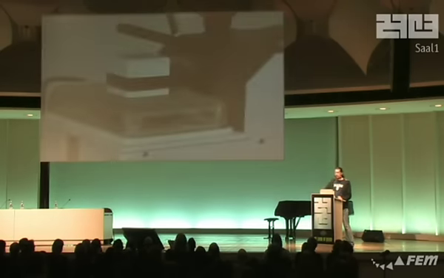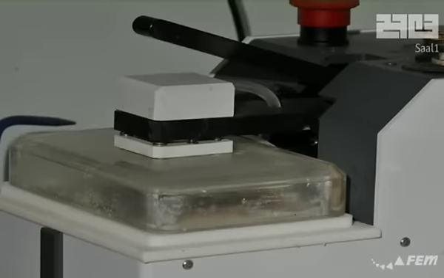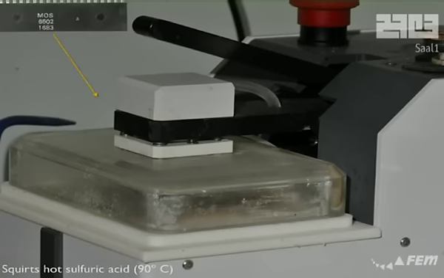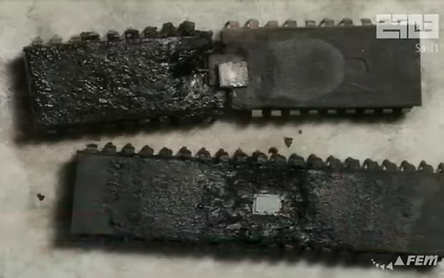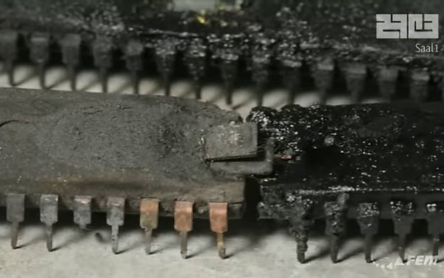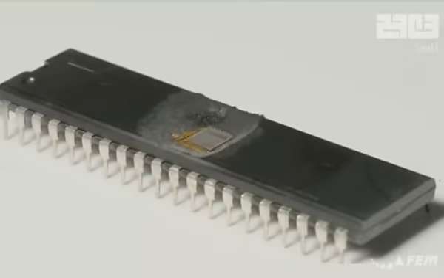So originally Ed was supposed to be here and do part of these slides, so I'll just show you what I understand about them. What he does, this would be far too dangerous for me, is they squirt hot sulfuric acid onto the chips to get the plastic off and to get to the actual chip. Sometimes it doesn't look that pretty, but they work. They can work if you clean them properly, and if you do it nicely, they can look like this.